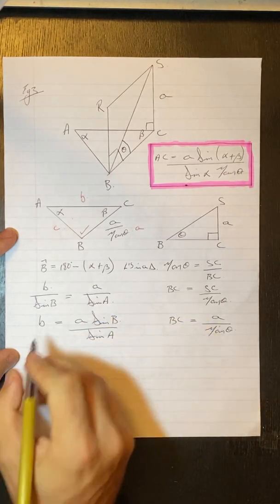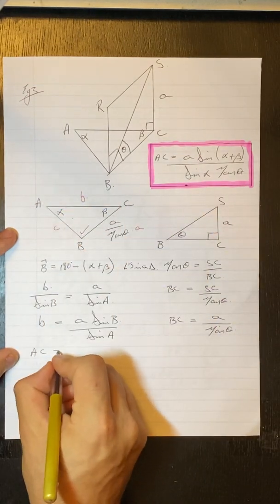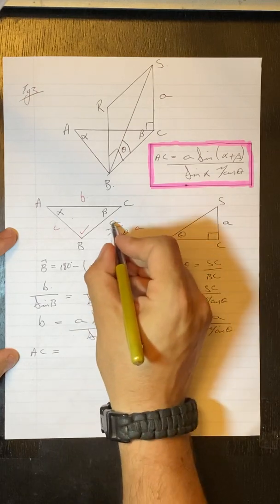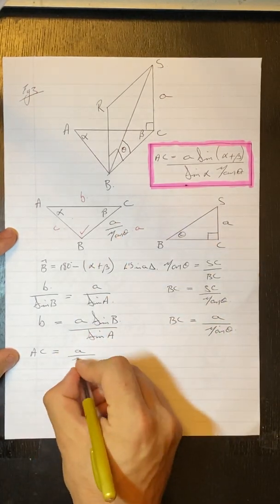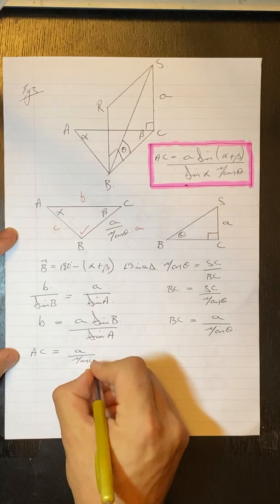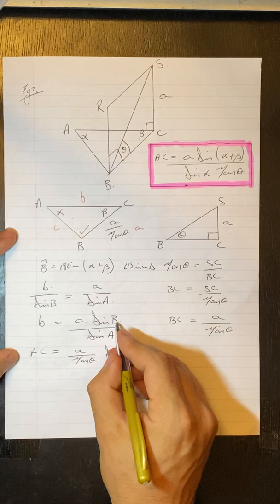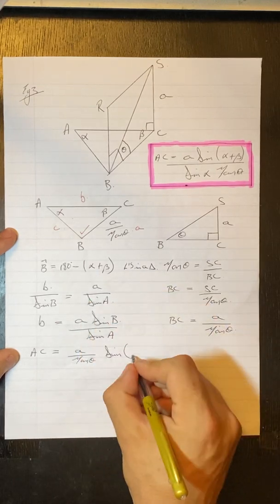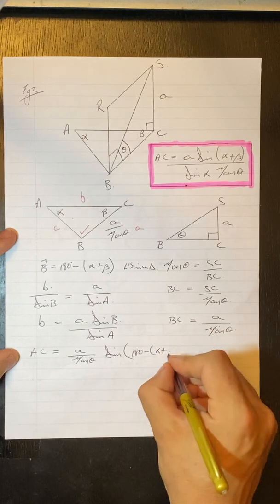Let's start filling in all this information. Little b is AC. Little a is this A over tan theta. Multiplied by sine B is this 180 minus alpha plus beta.